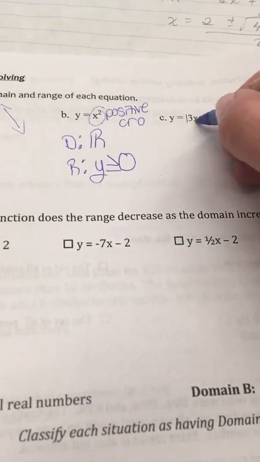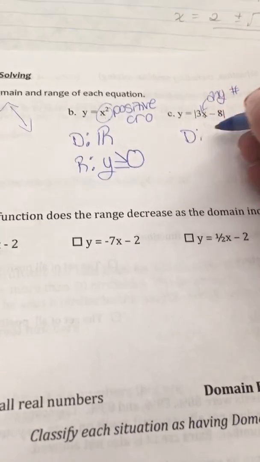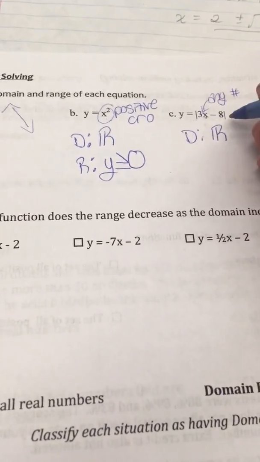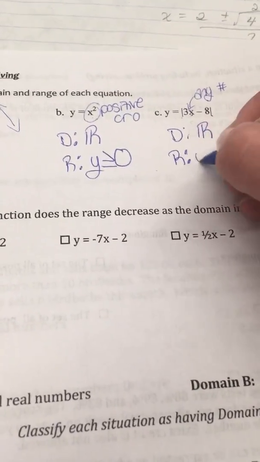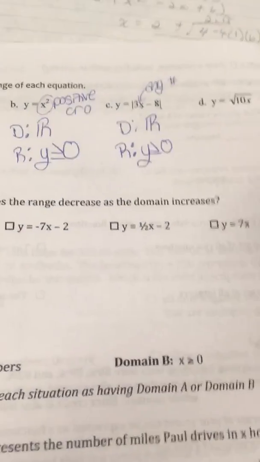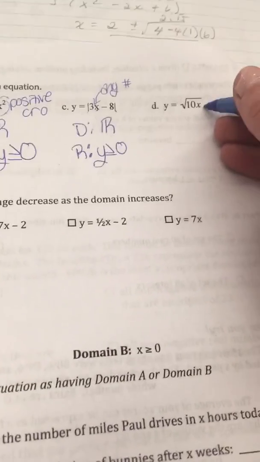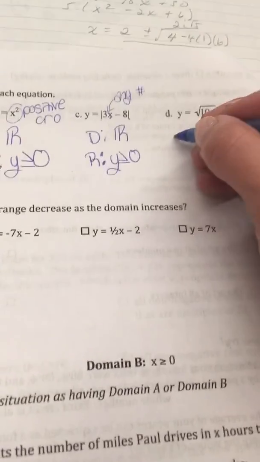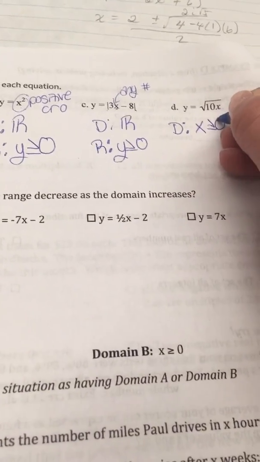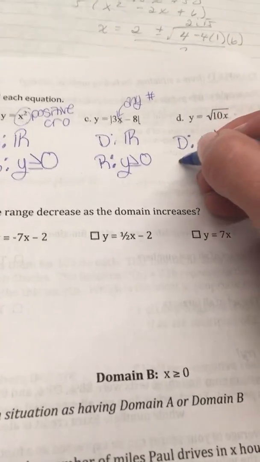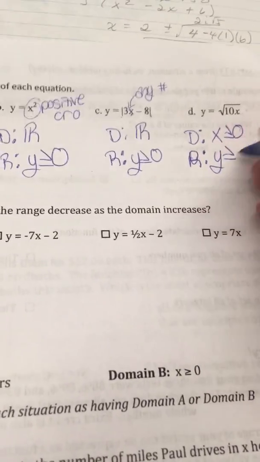Similar situation here, you can put anything in for x. So domain is all real numbers, but your output, absolute value, tells you it will be positive or 0. So your range is y is greater than or equal to 0. And here, now you cannot put a negative number in the square root sign unless you're dealing with imaginary numbers. So domain, it has to be positive or 0. X is greater than or equal to 0. Same thing when you take the square root, you'll always get a positive or 0. So your range is also y is greater than or equal to 0.